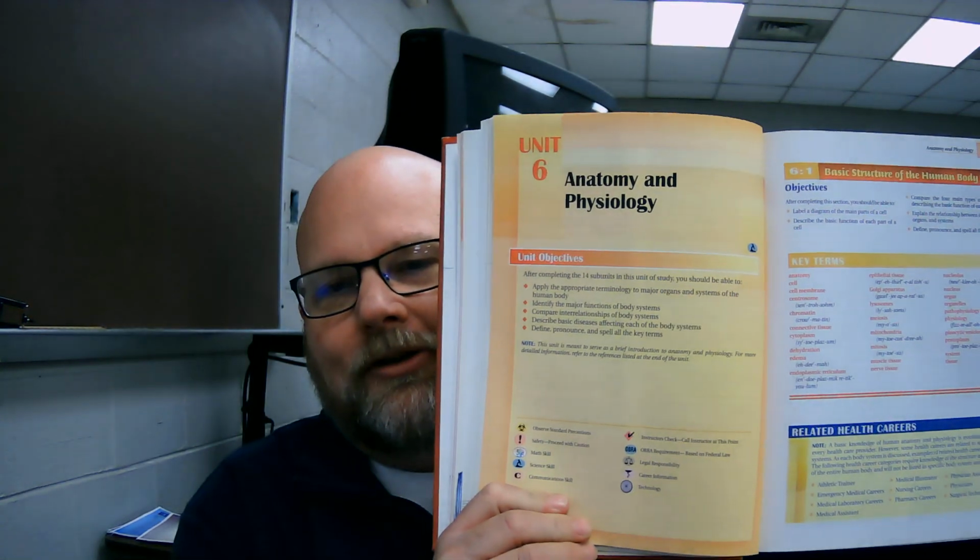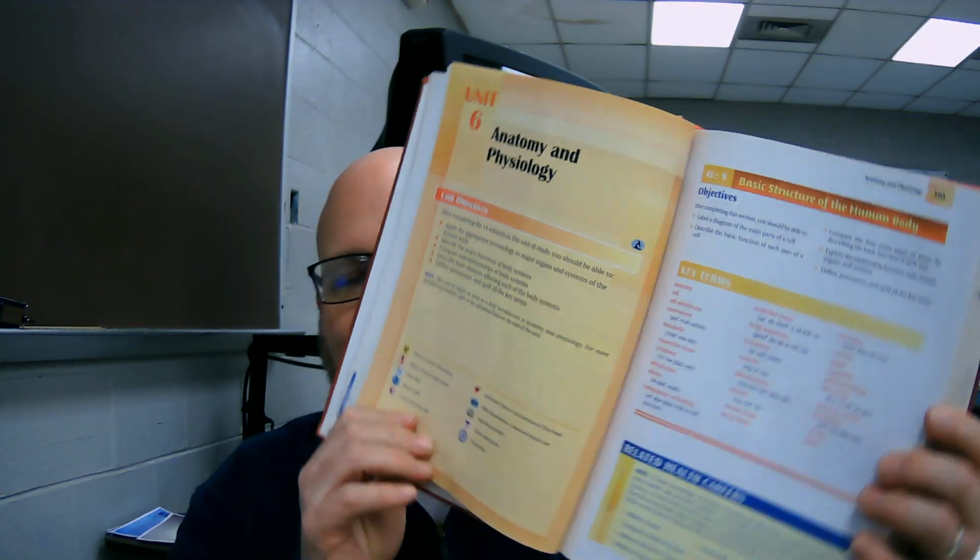So, Principles of Health Science, we're going to go to Unit 6. This is your next assignment, Unit 6, Anatomy and Physiology, page 102. So let me show you what that looks like in your book. Now this is a long chapter. There's 11 body systems that we're going to be discussing in this chapter, to give you a basis of how the body works. Anatomy is the study of the structure. Physiology tells you about how it works.